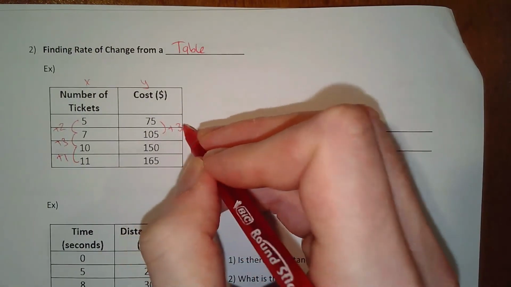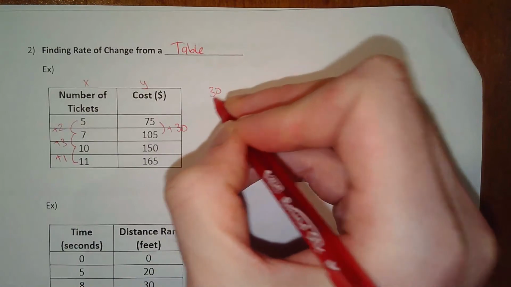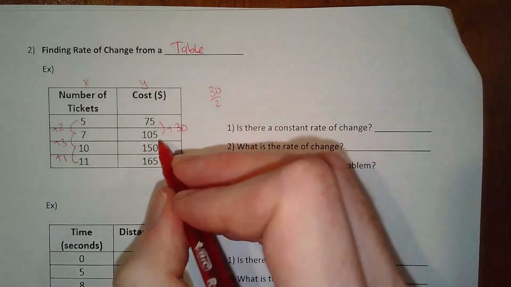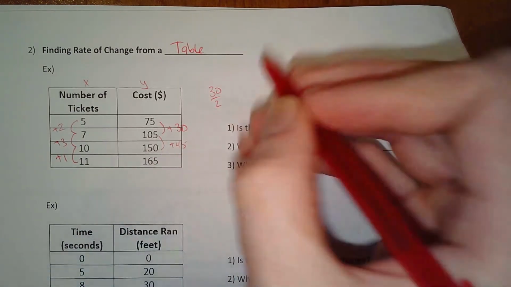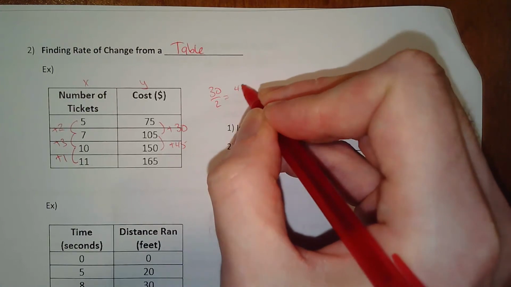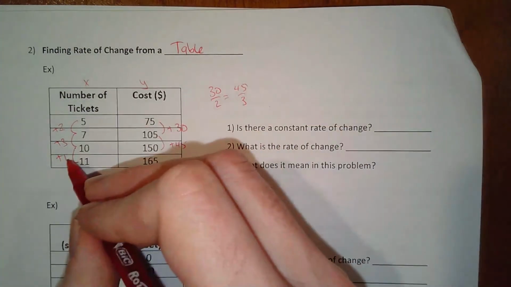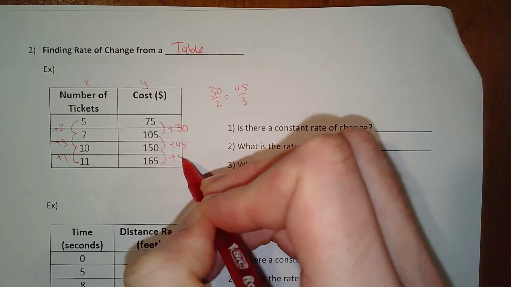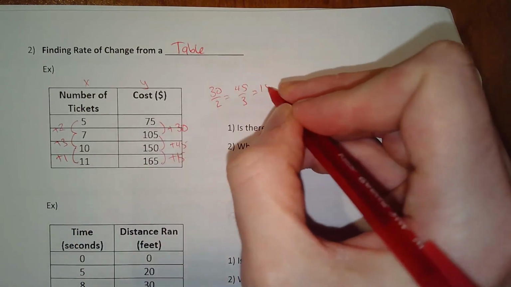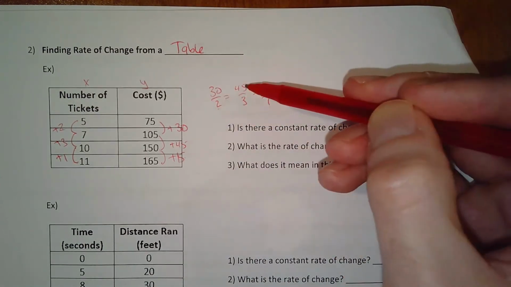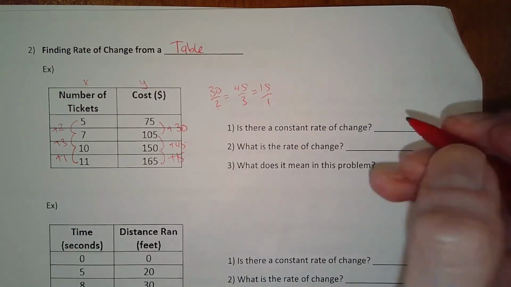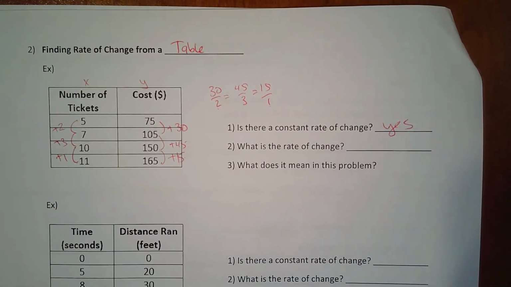Now if we write that as a ratio, it'd be 30 over 2, which is 15. When it went up 3, this went up 45. So is 30 over 2 the same as 45 over 3? And when this went up by 1, that went up by 15, so a 15 to 1 ratio. Is this a true statement? Do all of these equal the same number? Well, 30 over 2 is 15, 45 over 3 is 15, and 15 over 1 is 15. So is there a constant rate of change? Yes. What is that rate of change? It's 15 over 1.